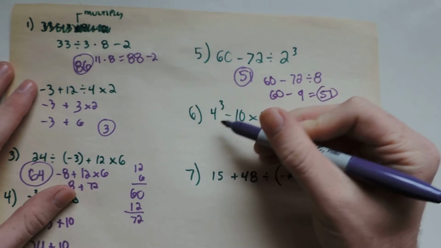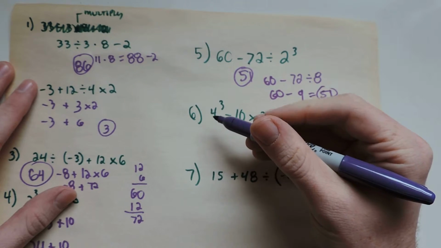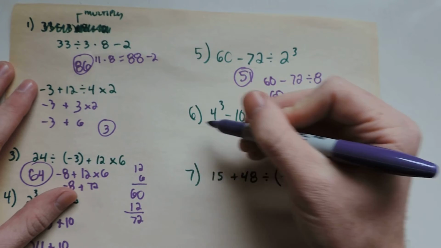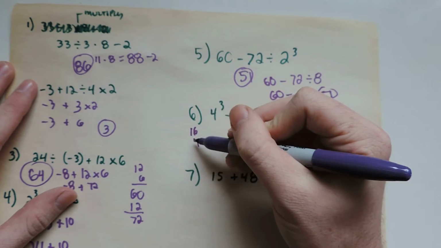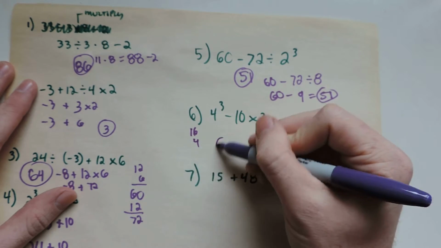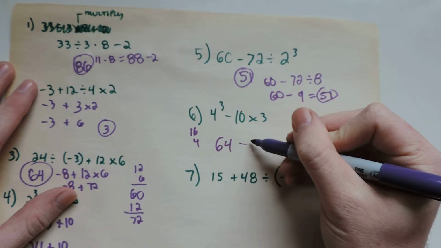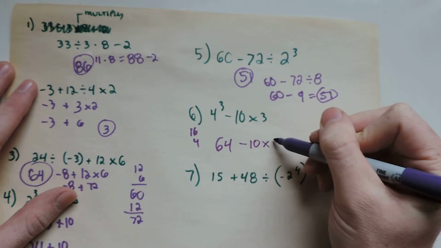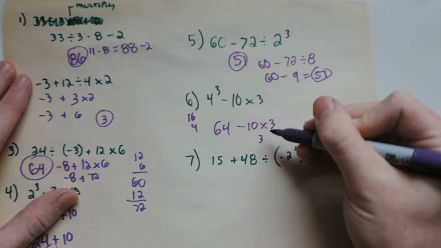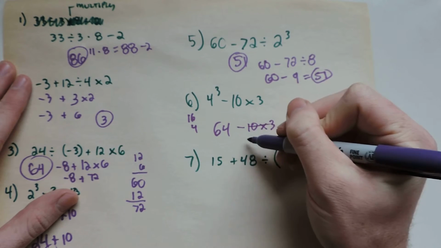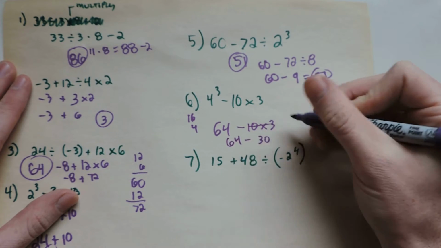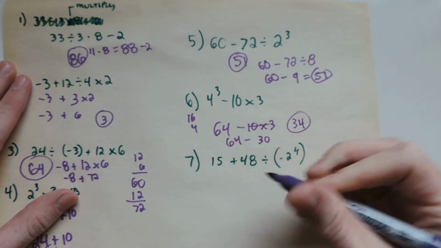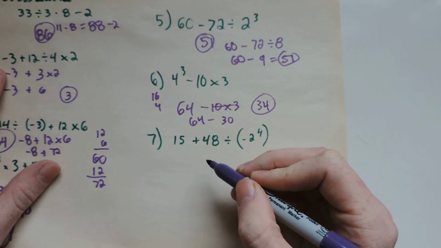Cool. Now this one, again, exponents. 4 times 4 is 16, times 4 is 64. Minus 10 times 3. So we're going to do that 10 times 3, which is 30, and 30 minus 64 is going to get us negative 34. Now number 7, here we go.